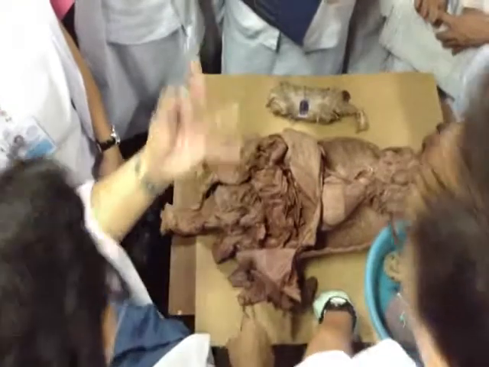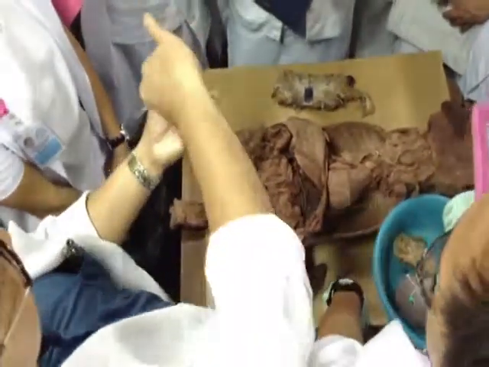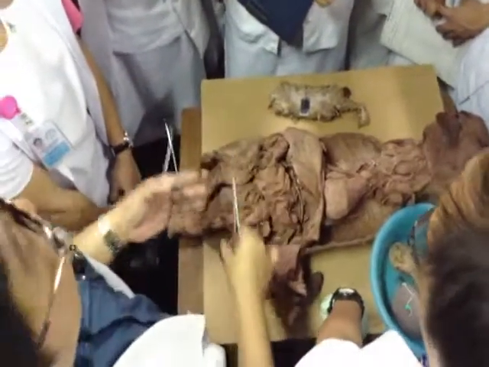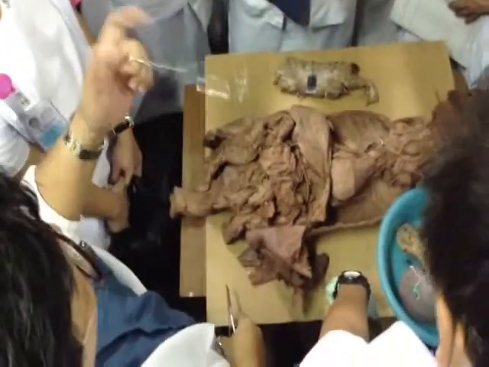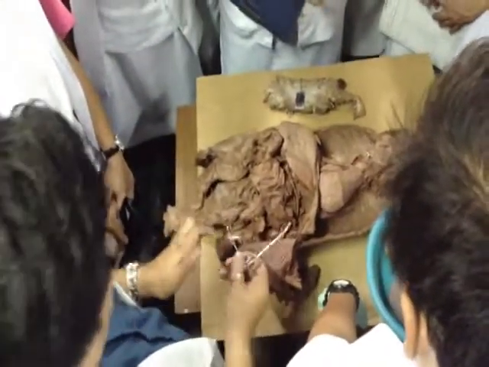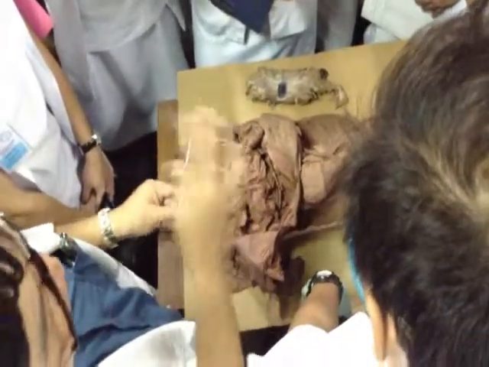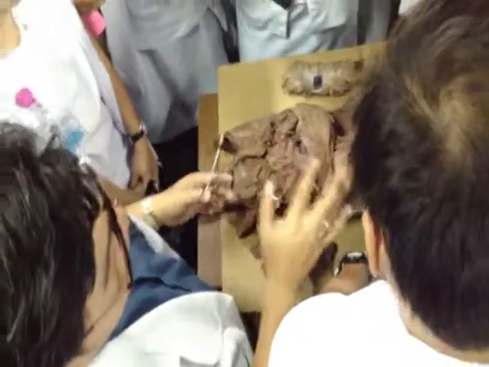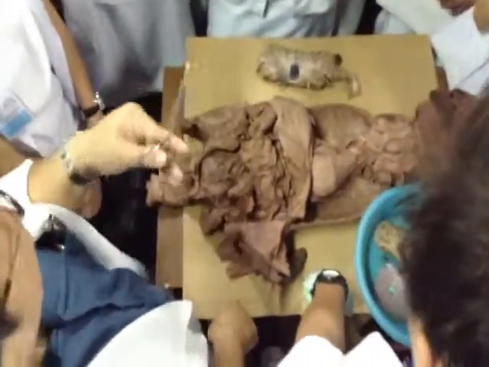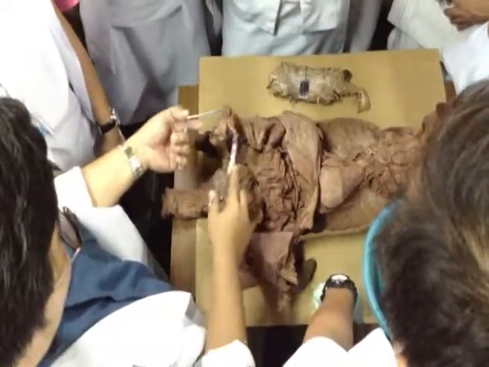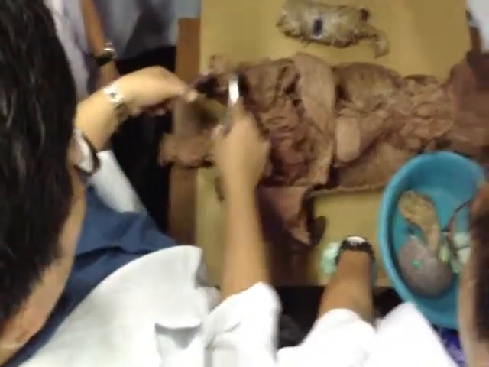Cecum, no? Cecum. Then ascending, transverse, descending, sigmoid. So it is in the posteromedial part of the cecum. Near, what is the last segment of the small intestine? Ileum. Near the ileocecal junction. That is the appendix. Okay? So that is the location.